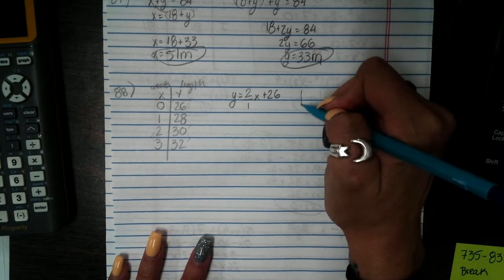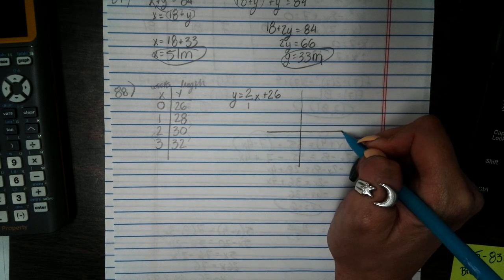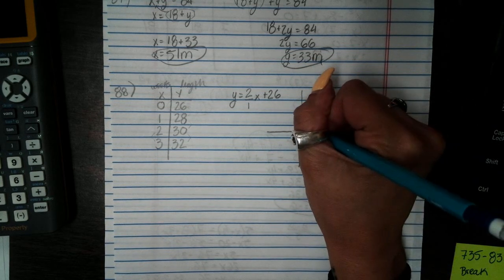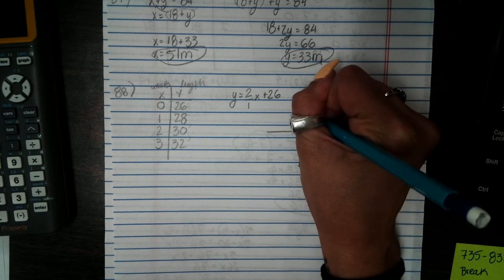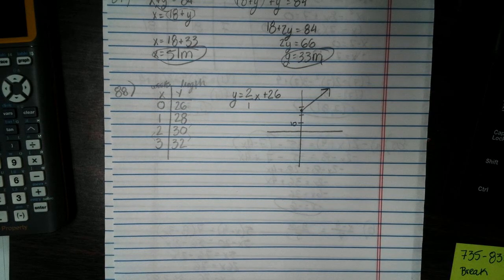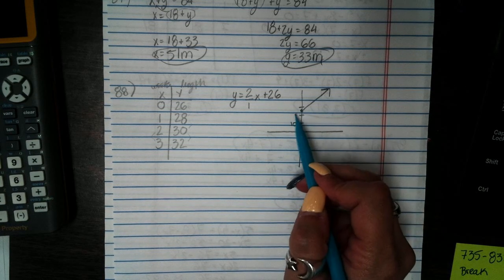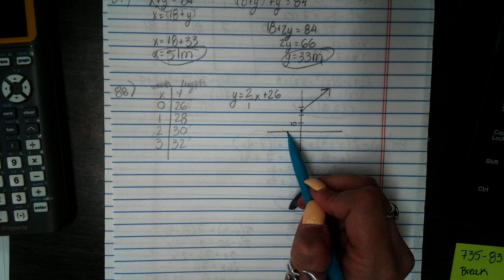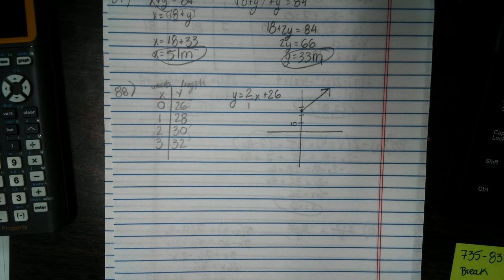And then the graph. We don't have to make a complete graph, so it's just a quick representation of the information. So I'm just going to go 10, 20, 30. So then I'm going to start at 26, and then it's just going up 2 over 1. It does not have to be perfect, but the idea is that it's starting here and going up in a positive direction. It doesn't go negative. There's no negative time. And then it can't go any further down here because we're not talking about it losing height or dying or anything like that. So we're just going to leave it just like that.